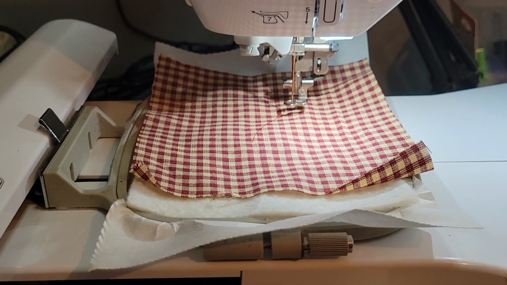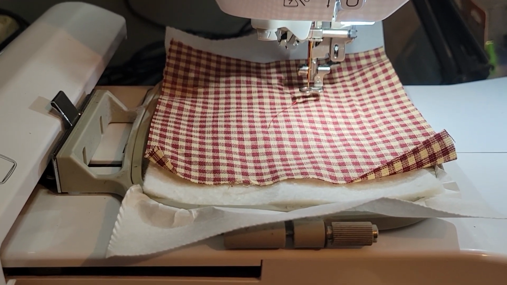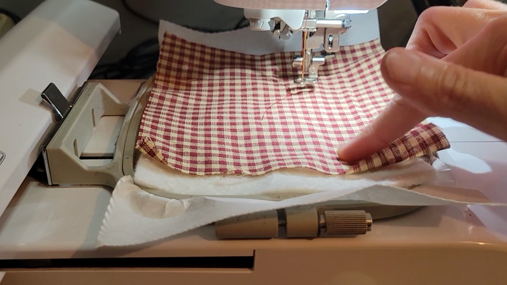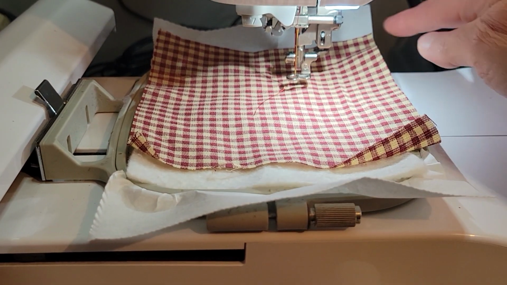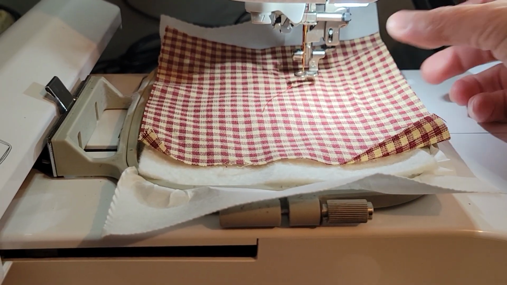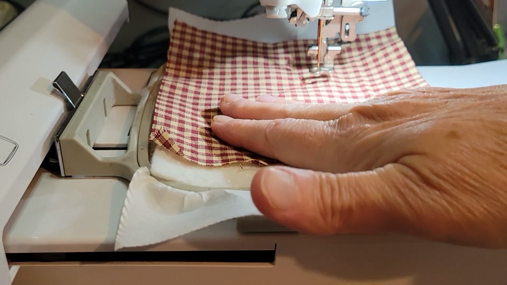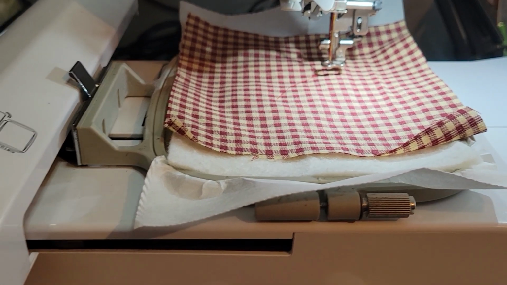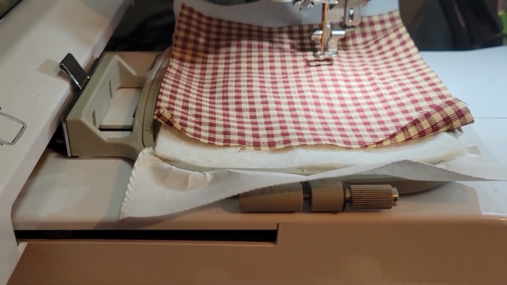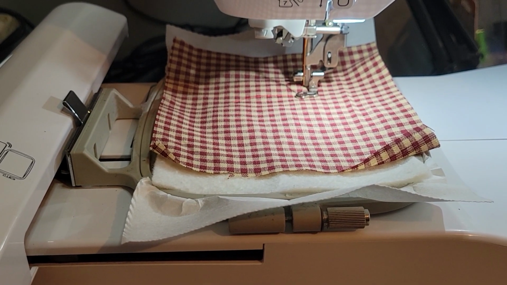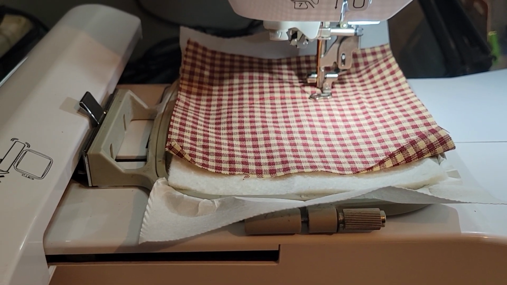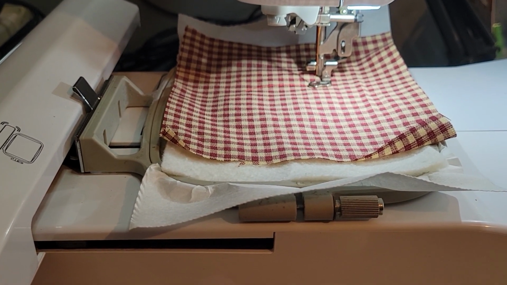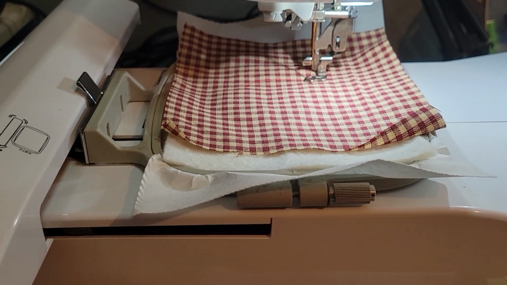Okay, so what I've done is after I ran the running stitch, I put my piece of fabric on top, which is about the same size as the batting. It might overlap just a bit. And I'm going to, okay, let's see. I'm going to click on, let's see. I keep pausing the video, so if you hear me repeating myself, that's probably why.